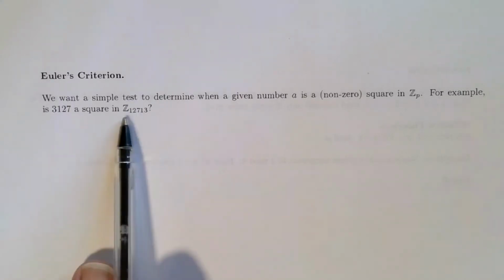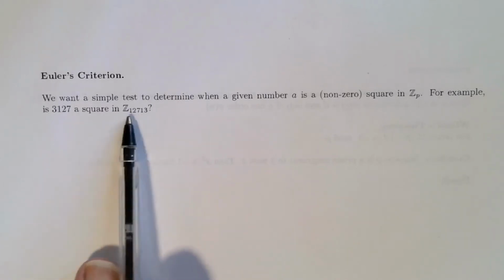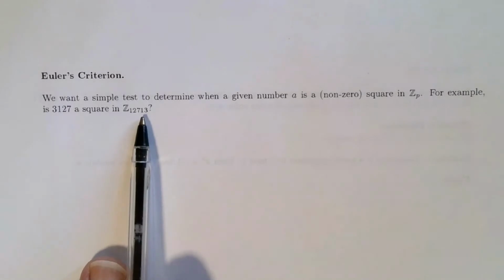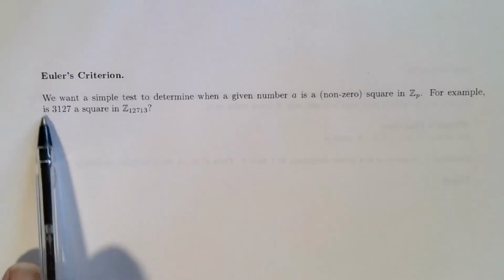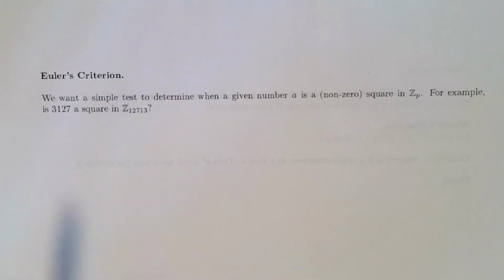I certainly don't want to take all the numbers in here and start squaring them and then reducing them modulo this, and moreover trying to get a primitive element here and then taking all its even powers is not going to be a good way to check this. So we'd like some sort of criterion, some method of checking what number is a square in this ring.